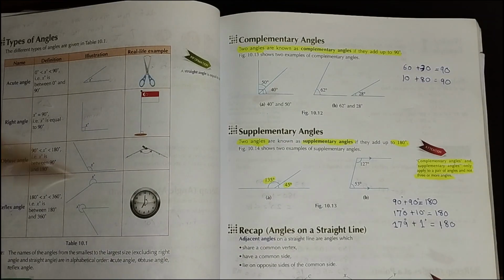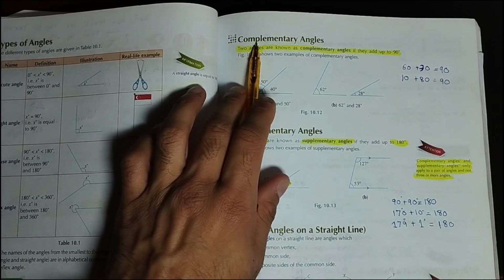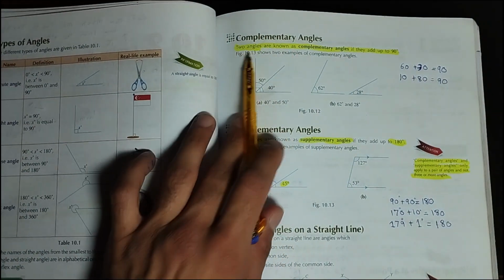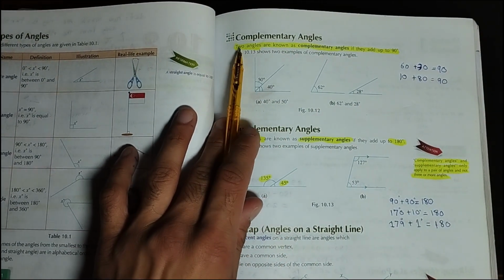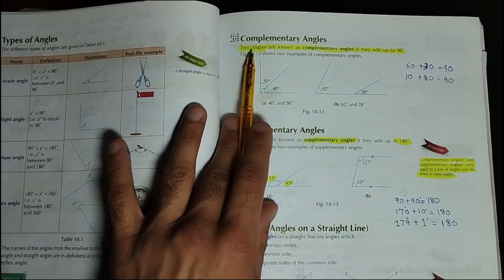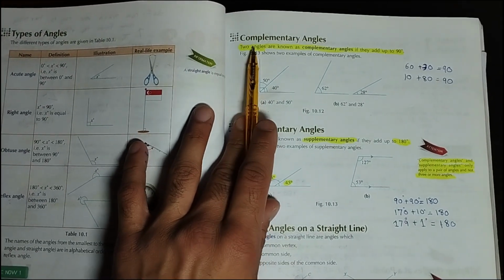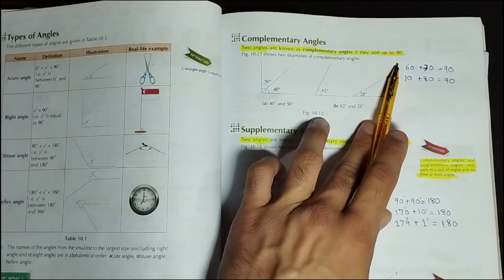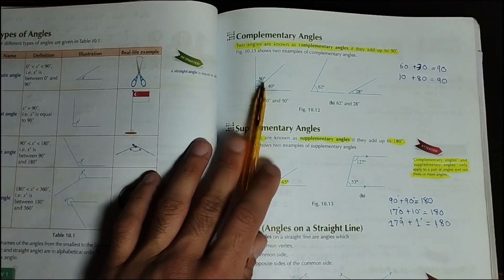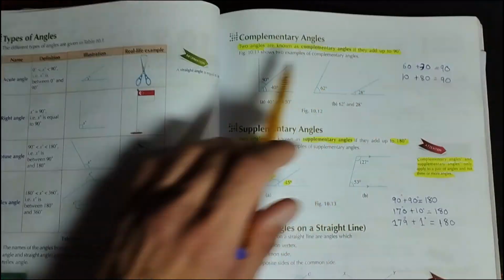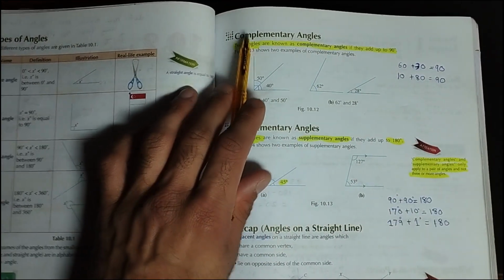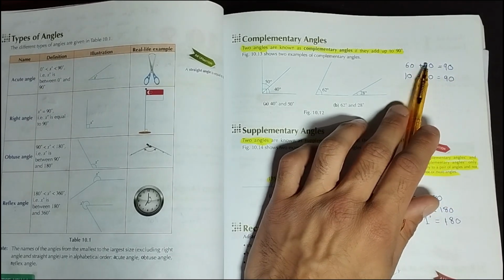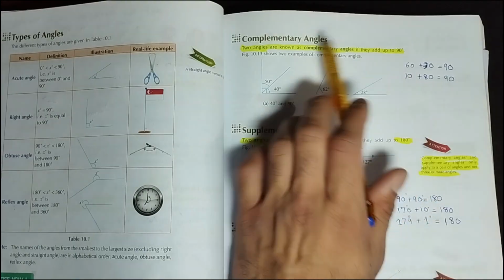Okay, now we're going to talk about complementary angles. The first and most important thing you need to remember here is that there will always be only and only two angles. Two angles are known as complementary angles if they add up to 90. It doesn't matter whatever those angles are, if their sum is 90, then they are complementary angles. For example, 30 plus 60 is 90, and that means 30 degrees and 60 degrees are complementary angles with each other.